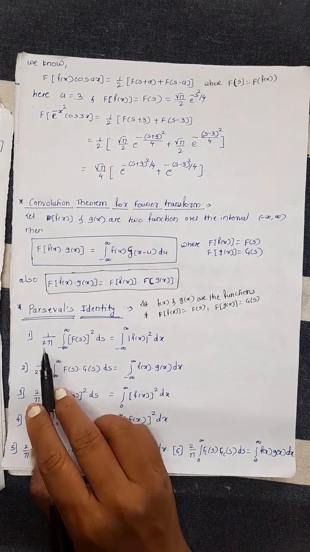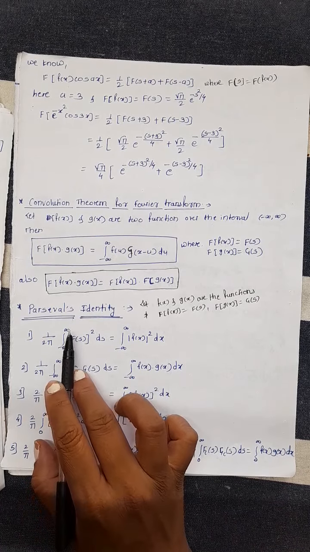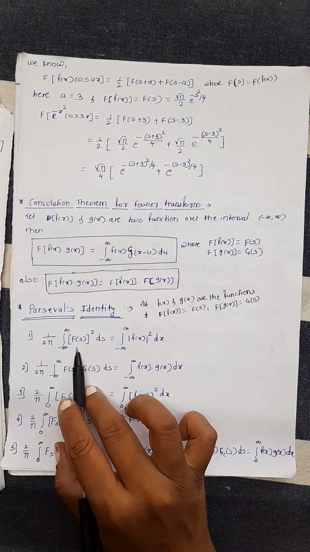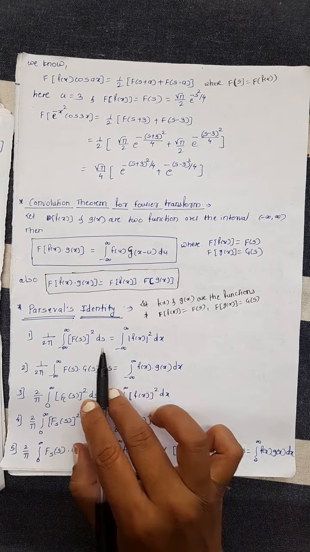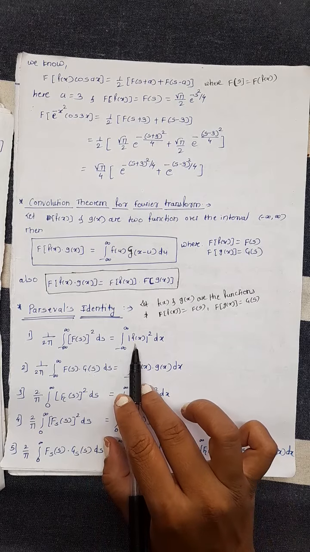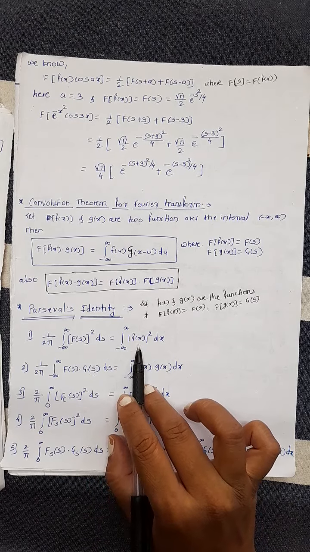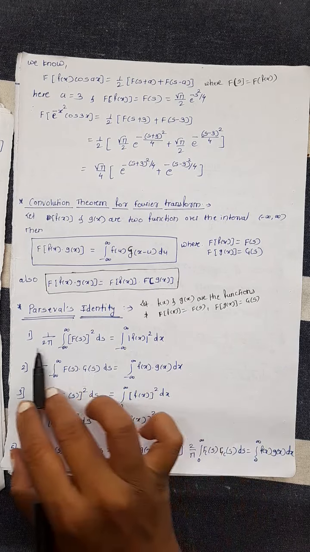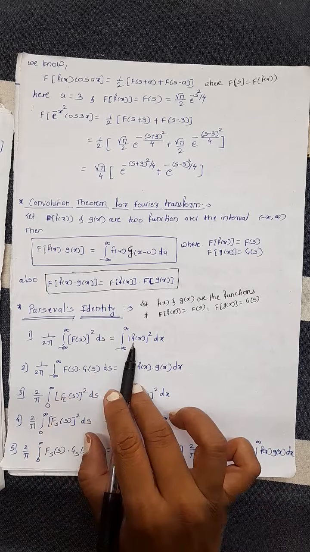Now the first result is 1 upon 2 pi integration from minus infinity to plus infinity of F(s), that is the Fourier transform of the function, squared, ds, is equal to the integration from minus infinity to infinity of mod of f(x), mod means positive value of the function, bracket square dx. Okay, this is the result for Fourier transform.